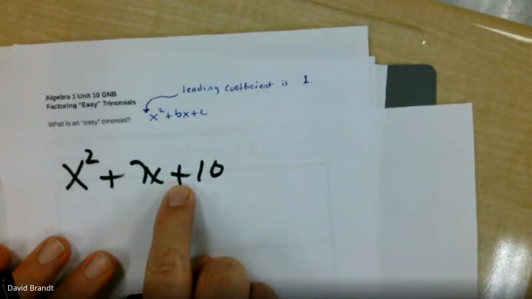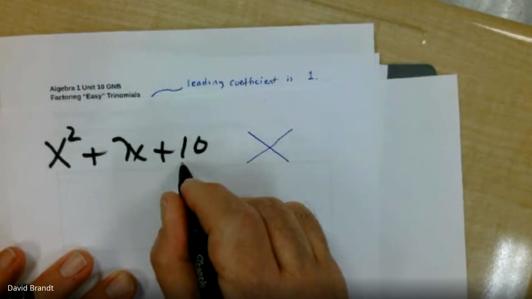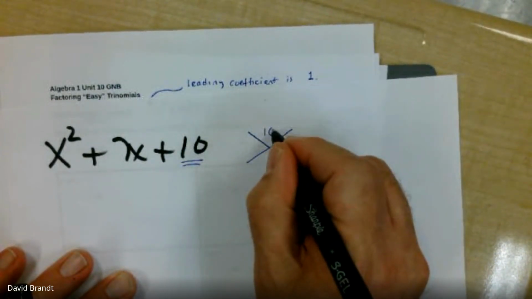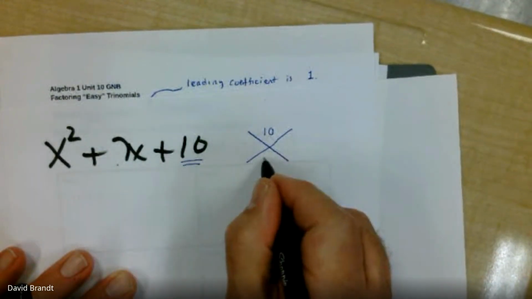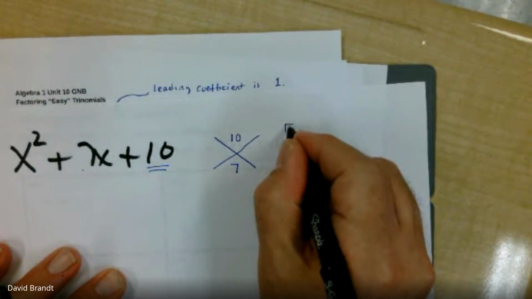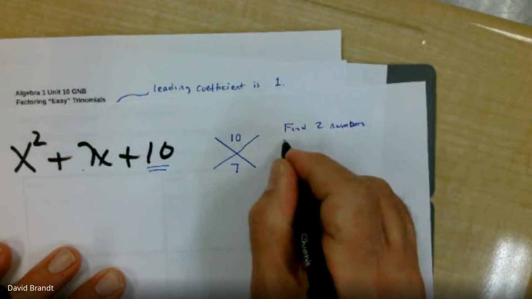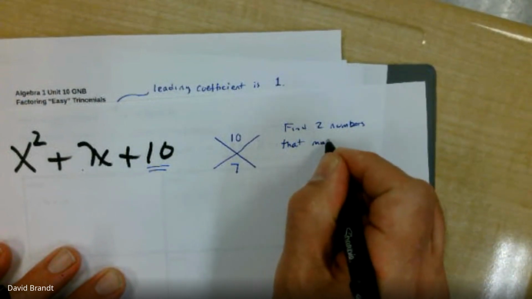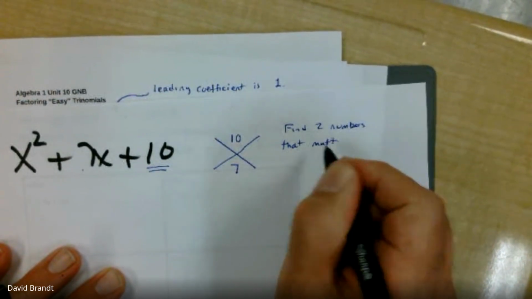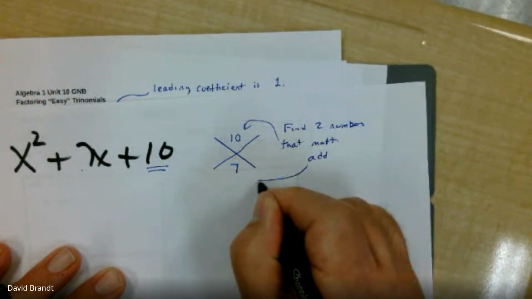So here's the first example, x squared plus 7x plus 10. Now, this is what the x means. You're going to put an x right here. You're going to put the number at the end on the top. You're going to put the number in the middle at the bottom. You're going to try to find 2 numbers that multiply to this number and add to this number.